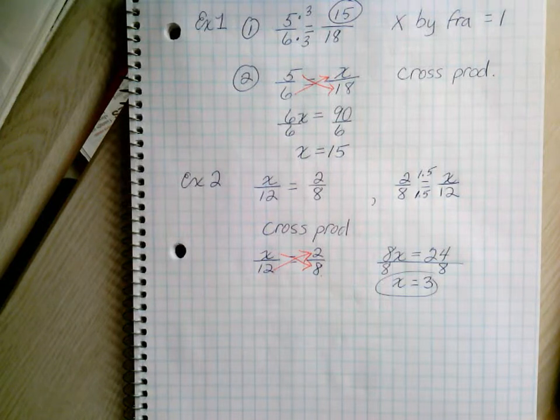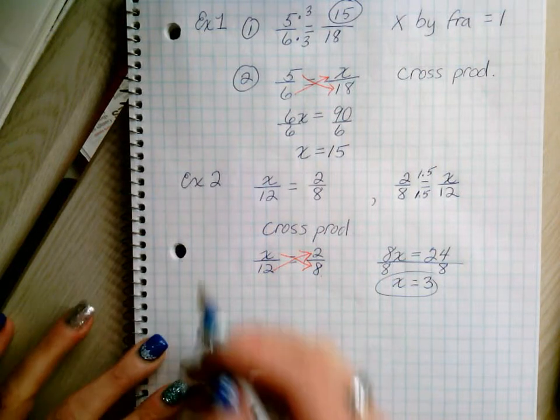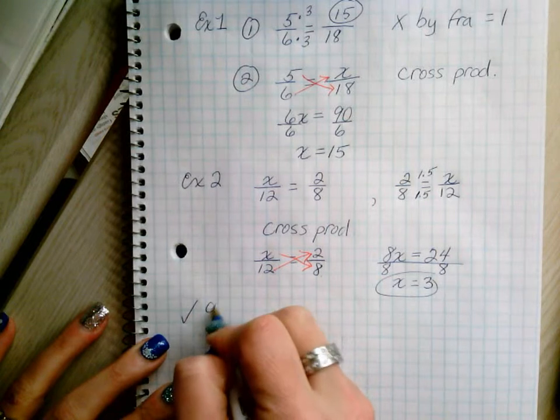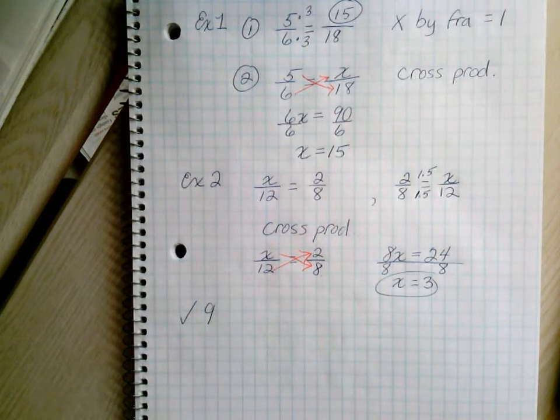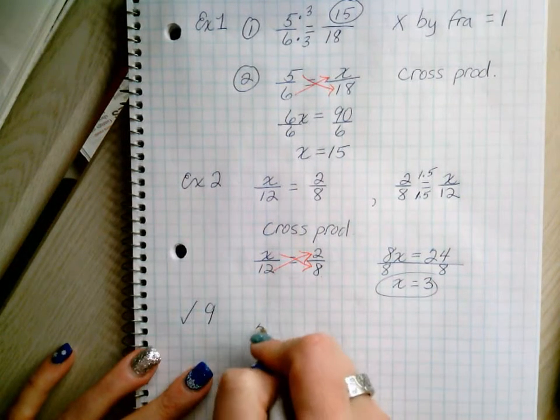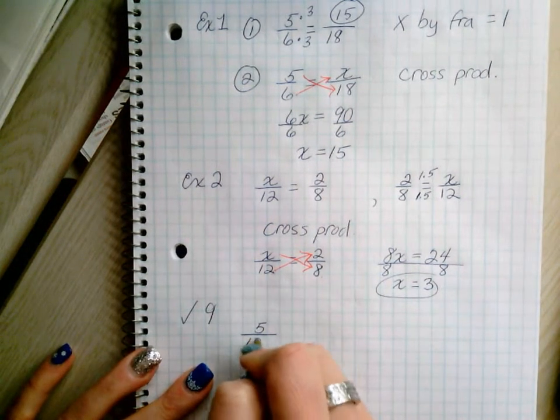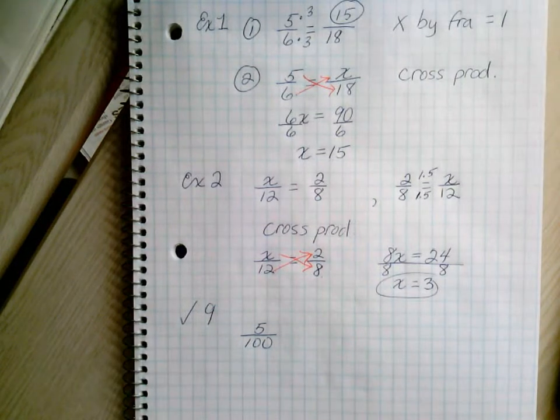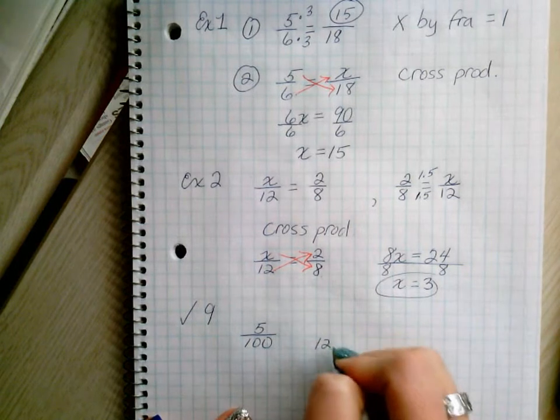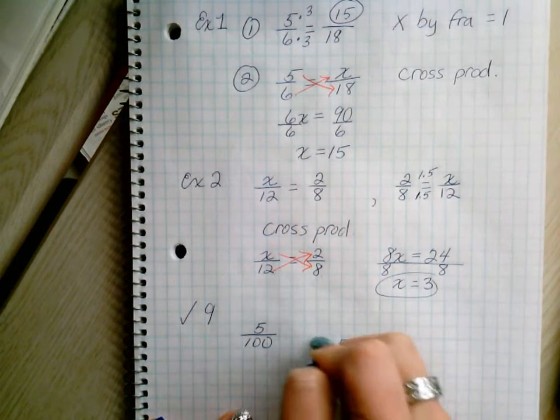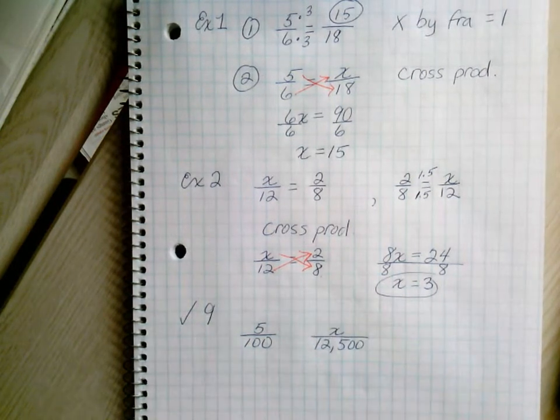I would like us to do checkpoint number 9. We're doing the elephants again. Checkpoint number 9 says, based on the information on 275, which is 5 pounds of food per 100 pounds of elephant, find out how much food a 12,500 pound elephant would eat.